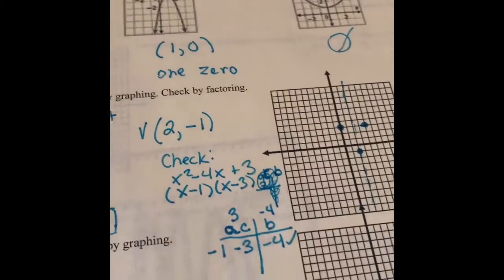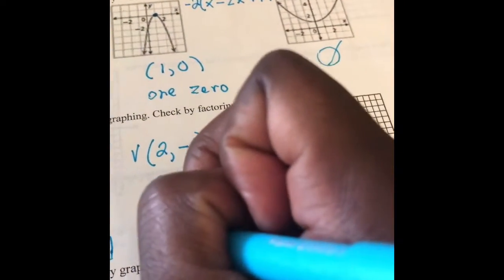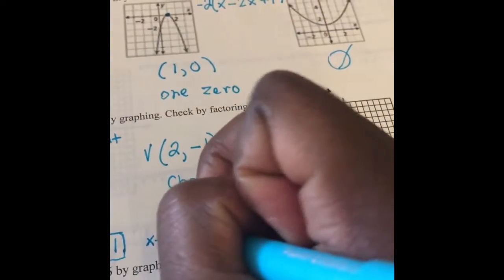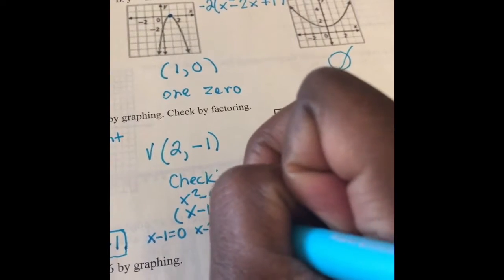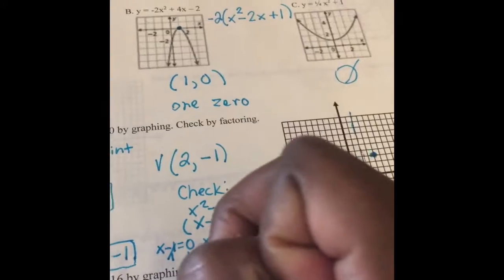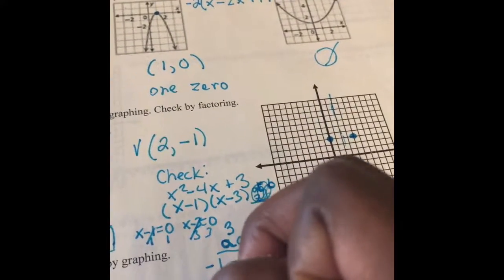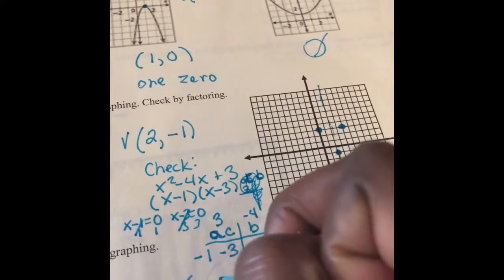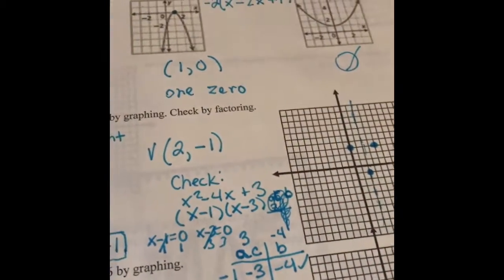And so when we check by factoring, remember with factoring we set each one of those terms equal to 0. Add 3 to both sides. On this one we add 1 to both sides. And so x equals +1 and +3. Then we can come over here and add those points on our graph. X is going to be +1 and 1, 2, and +3.